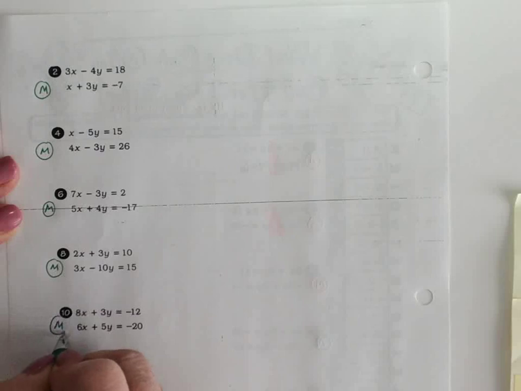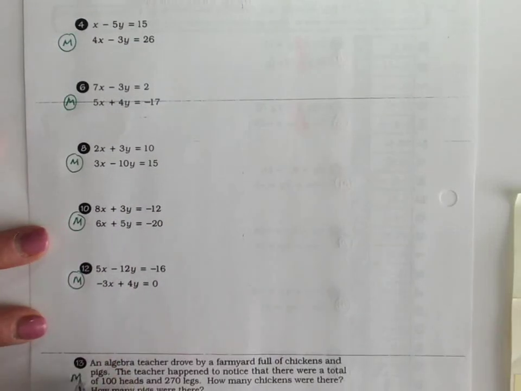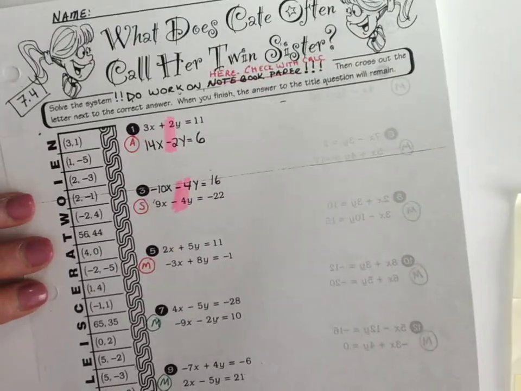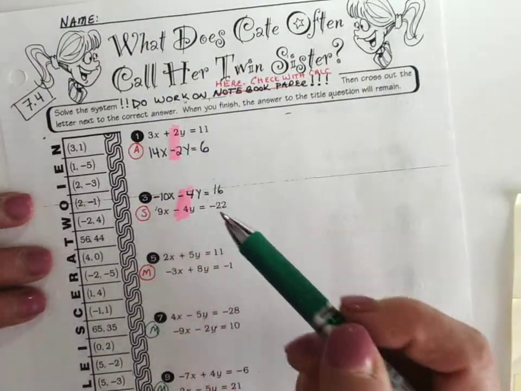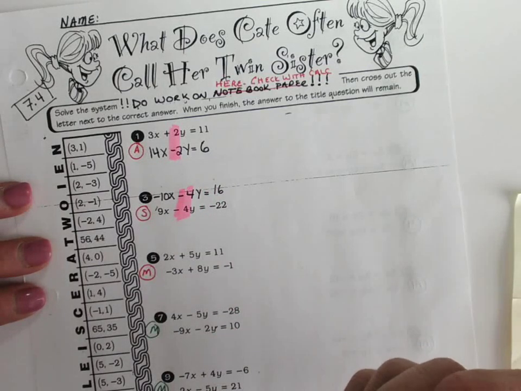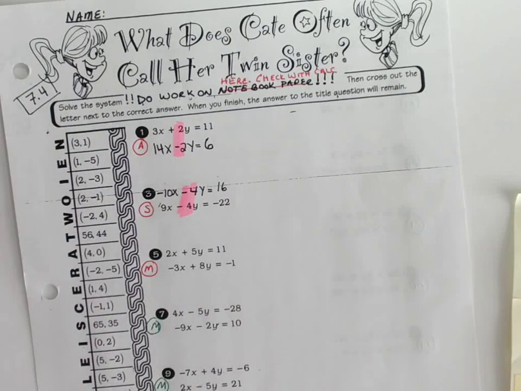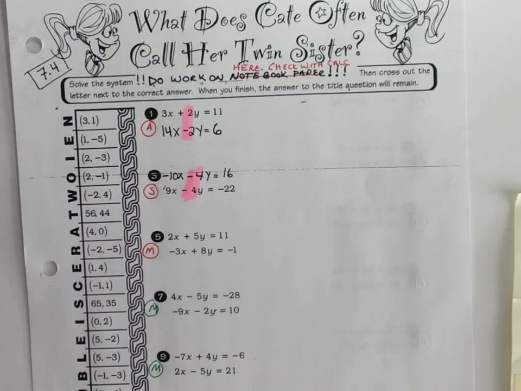I'm going to go through a few of these problems with you. Then you're going to finish these for homework. So I'm going to go through number 13 with you. And then I'm going to do numbers 1, 3, and 5, and show you how to show clear work.